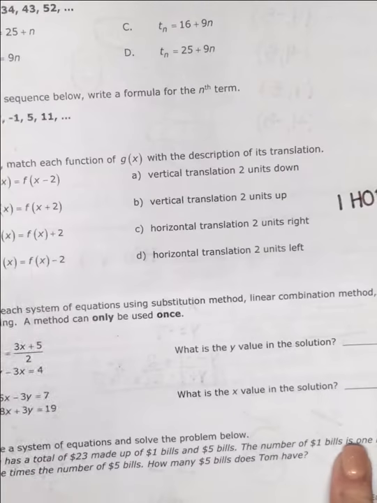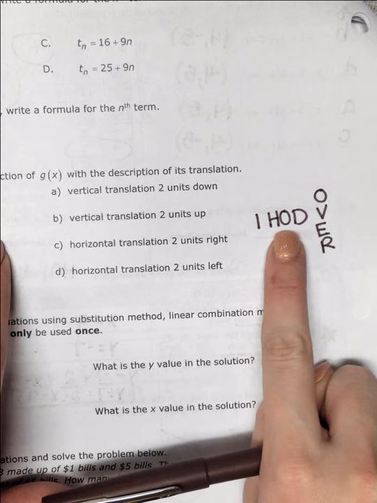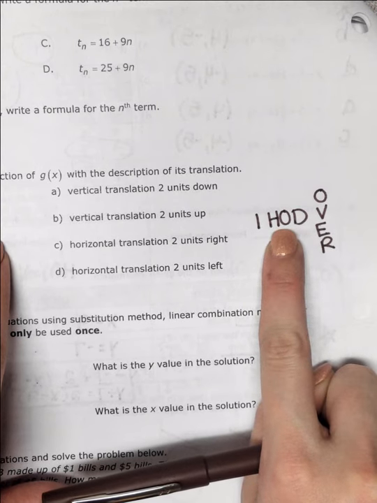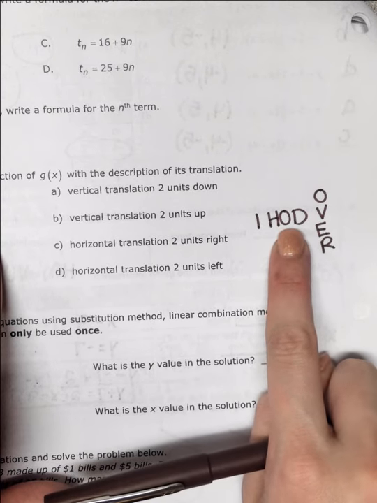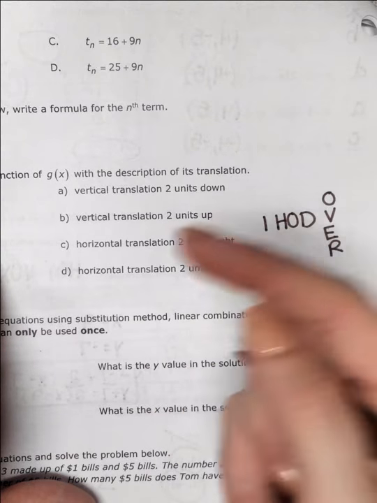For 15, the plus 2, it's in the parentheses, so we know it's horizontal, and it's the opposite of what you think. So plus 2 would normally go right, so now it's left.